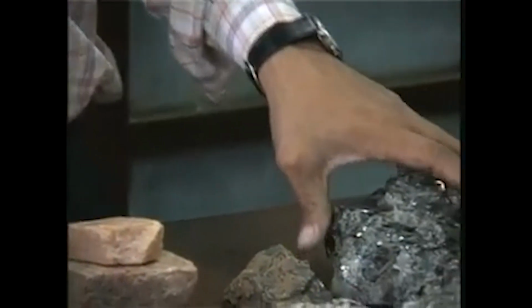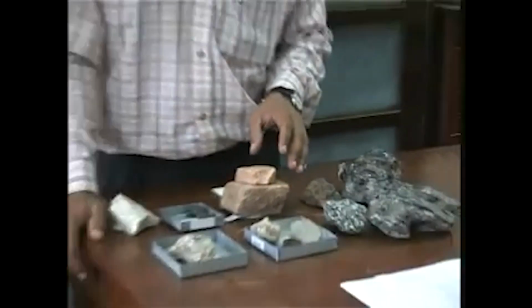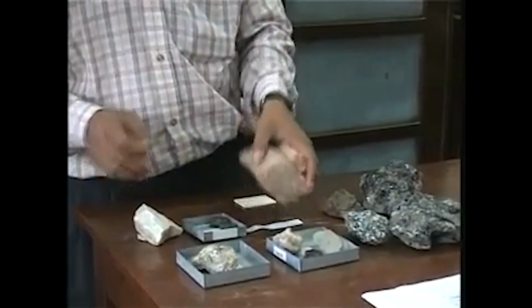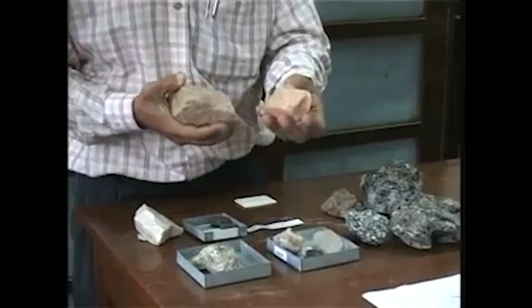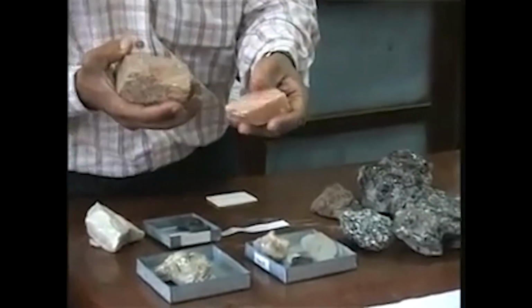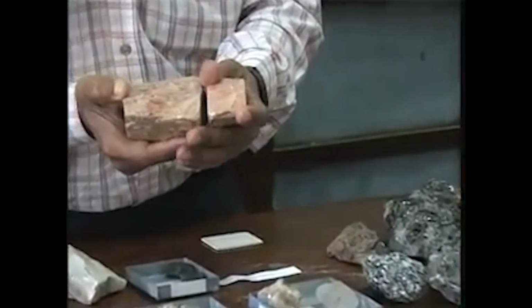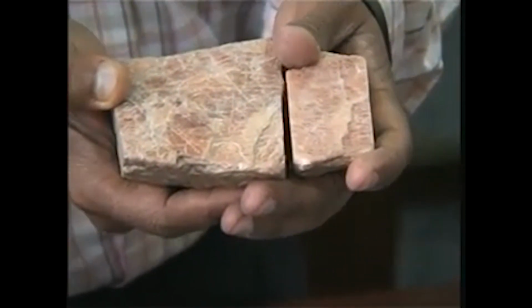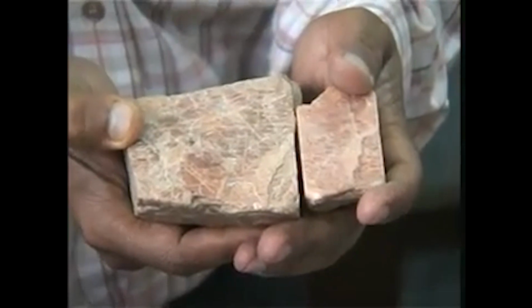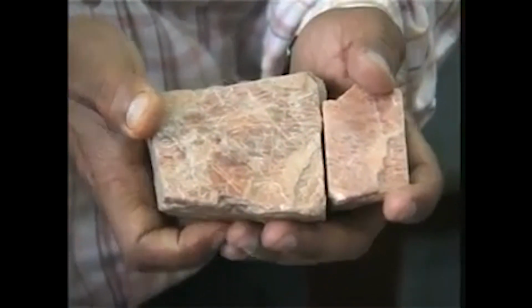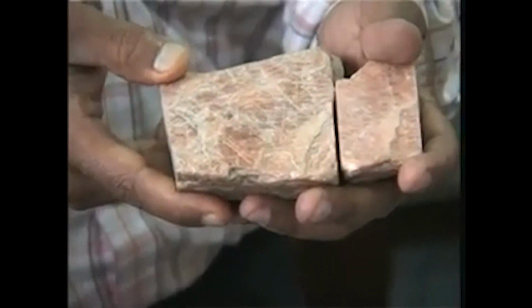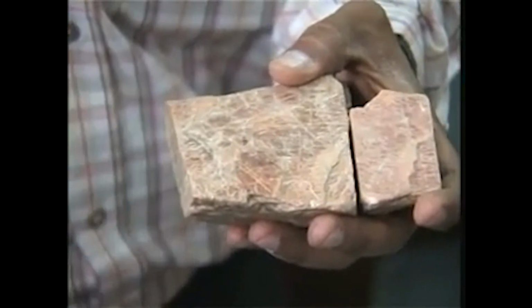So then let's move on to other minerals. We have got orthoclase basically. These are some examples of orthoclase. And this type of feldspar, this is perhaps the most common color of this particular mineral. It looks like meat actually, animal flesh.